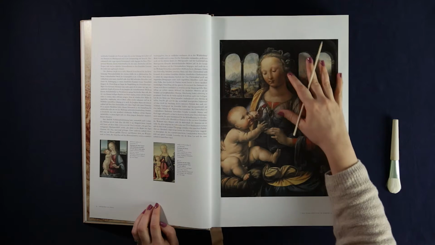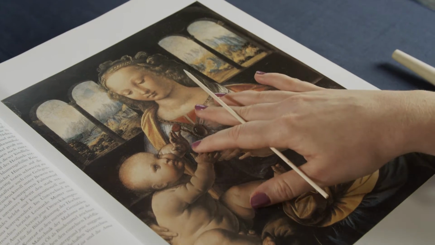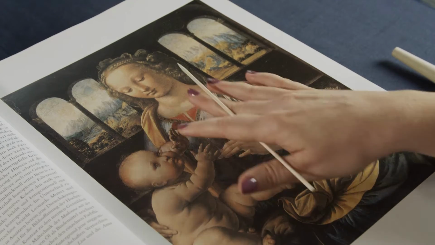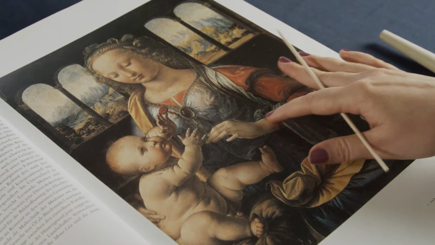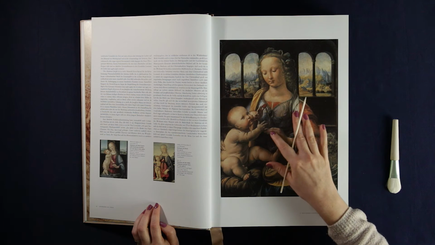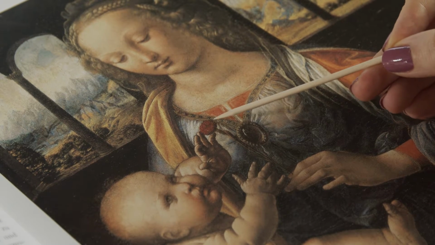So you have the Madonna seated, looking down towards the Christ child on her right hand side, with her left arm raised, holding, in this case, a flower, a red carnation.